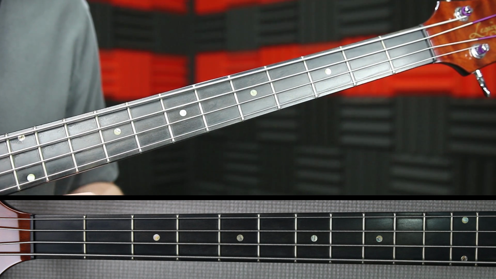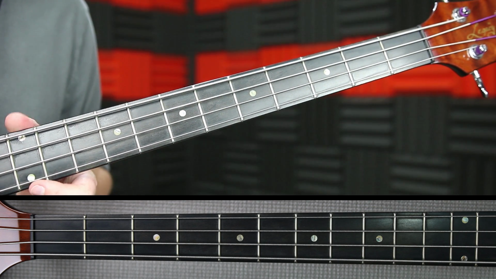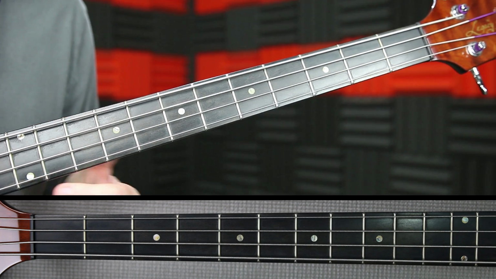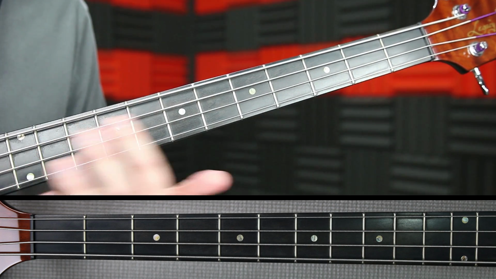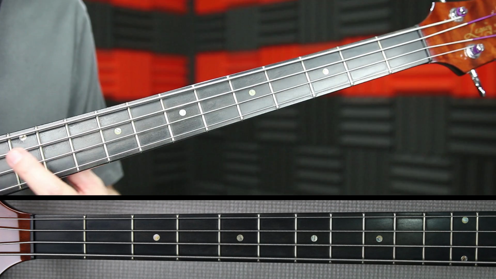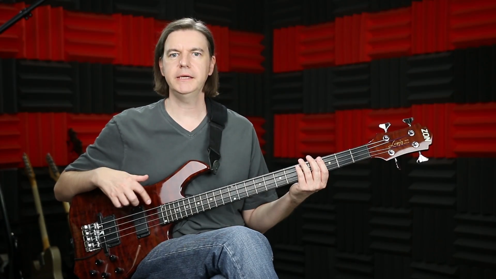So remember I said there's only 12 notes. So at the 12th fret, that's where the string repeats, or the musical alphabet repeats, and it just continues on up again. Each string of your bass works the exact same way. It's just a matter of what note each string is tuned to.